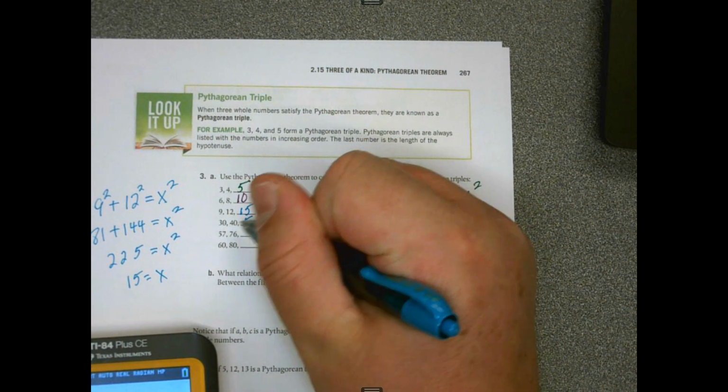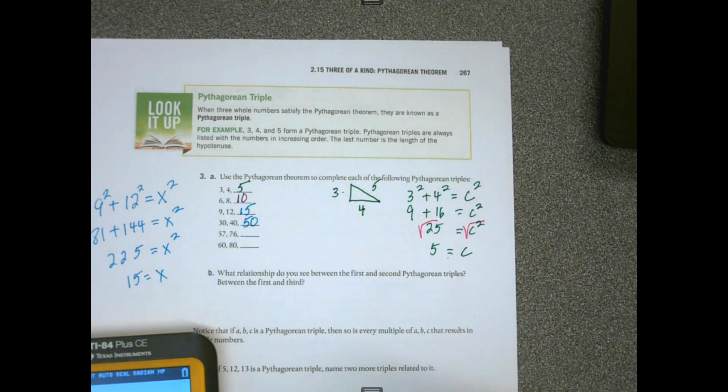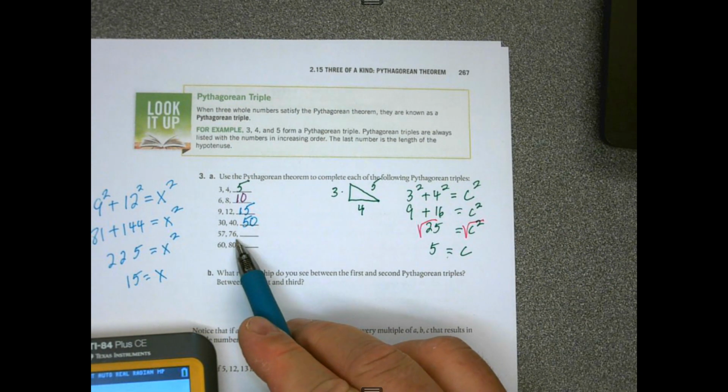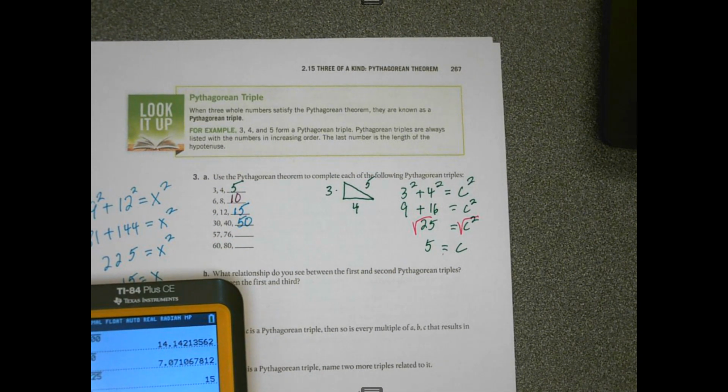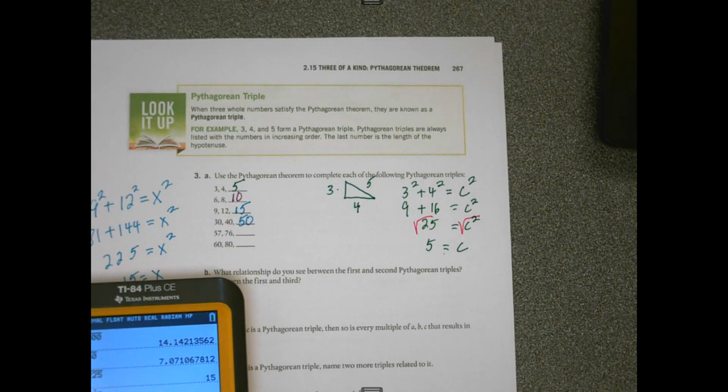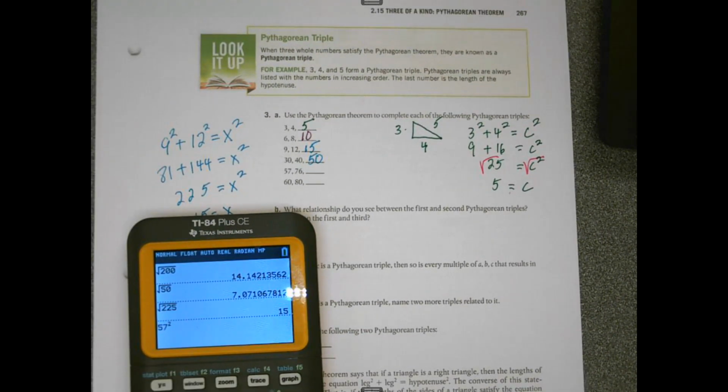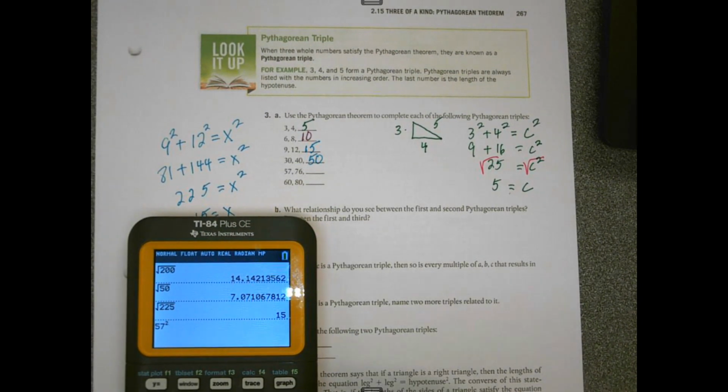57 squared. Now we should be seeing a pattern, and it's probably not going to be too hard to figure out. Plus 76 squared equals... I have to take the square root of that, and I get 95.